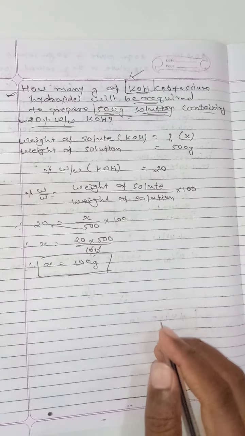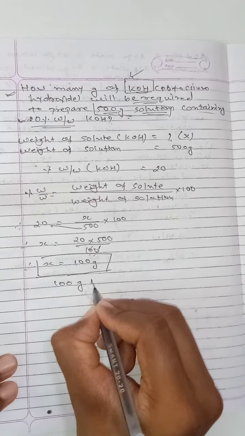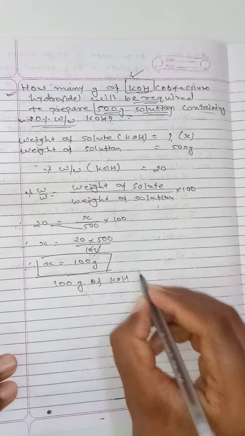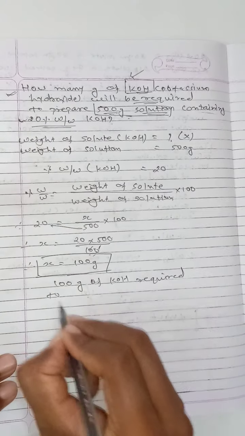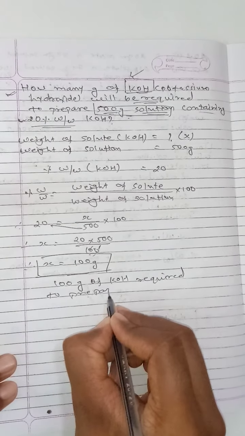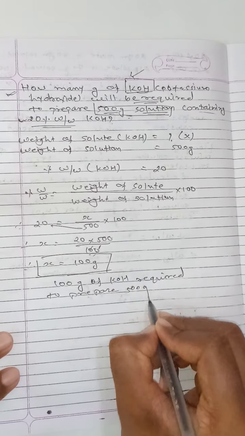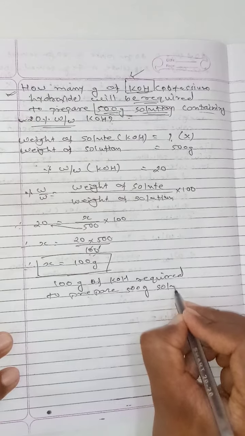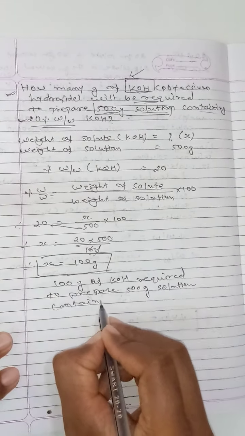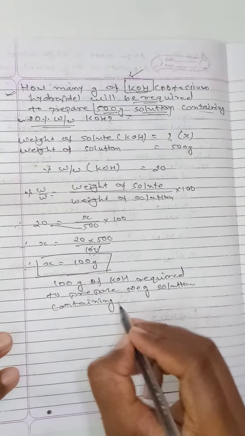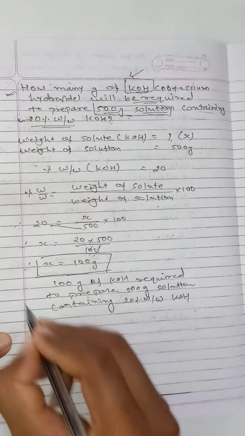X means 100 gram of potassium hydroxide is required to prepare 500 gram solution containing 20% weight by weight KOH.